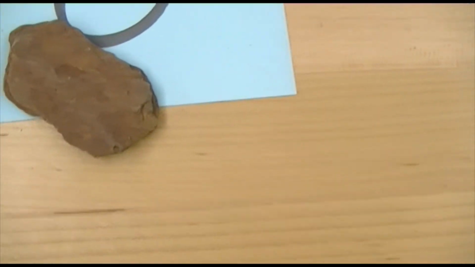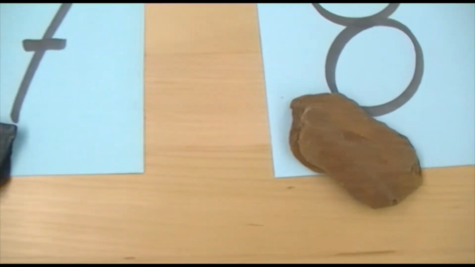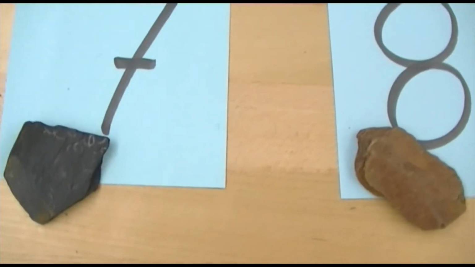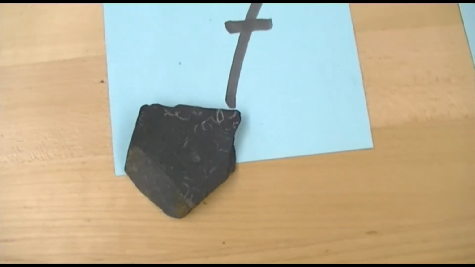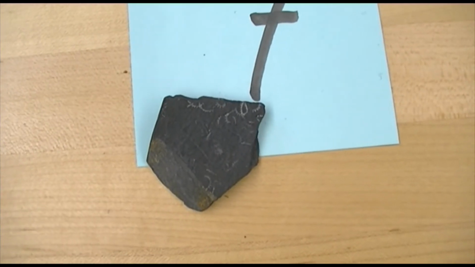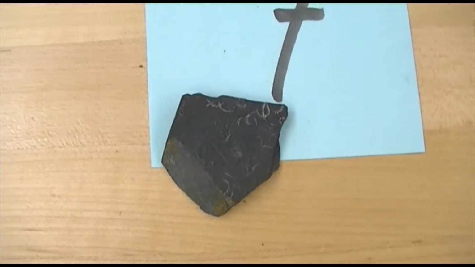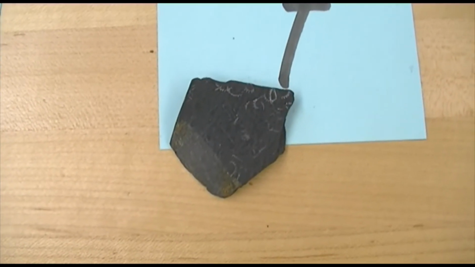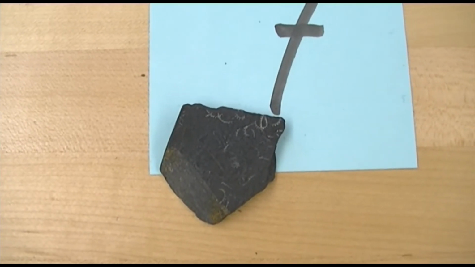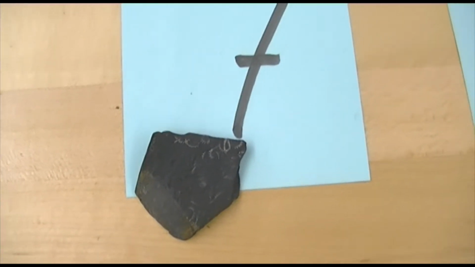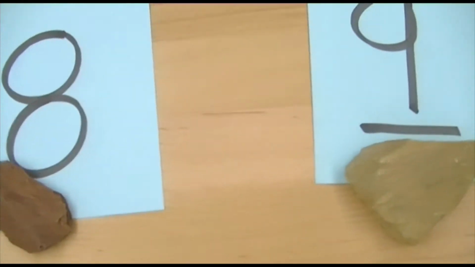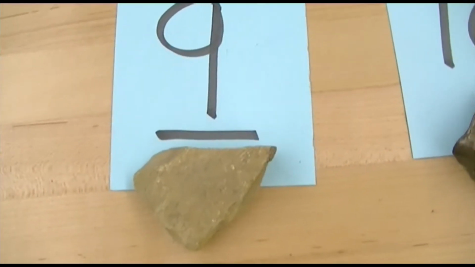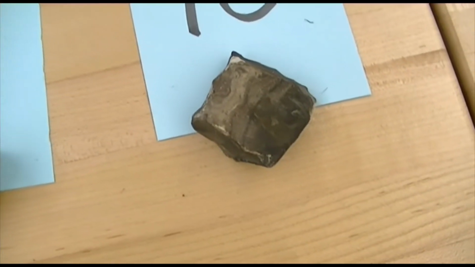So all 4 of these rocks are clastic. The grain size is going to be clay or silt. We're not going to really split hairs with that. The sedimentary composition is primarily going to be clay minerals. And the reason I have 4 different samples of the same rock is just to show you the different colors.